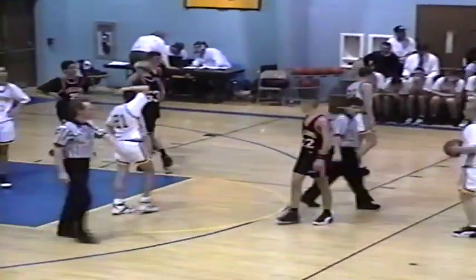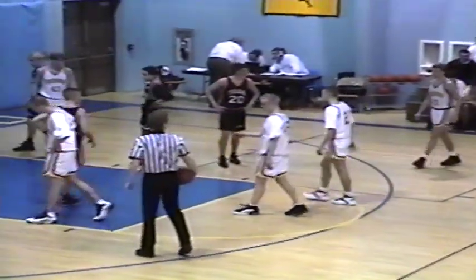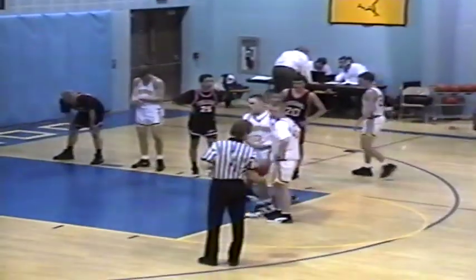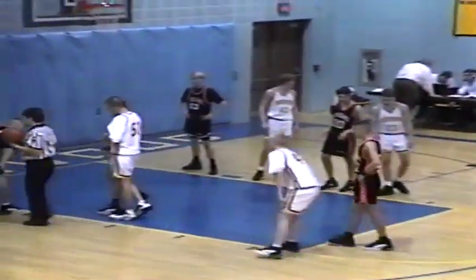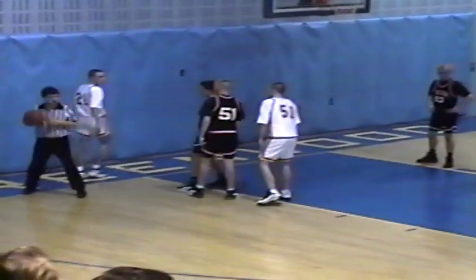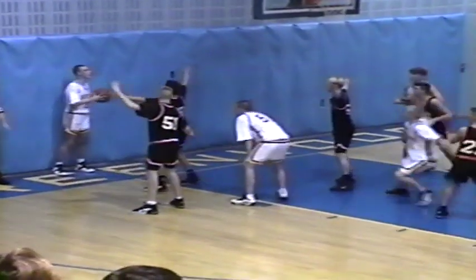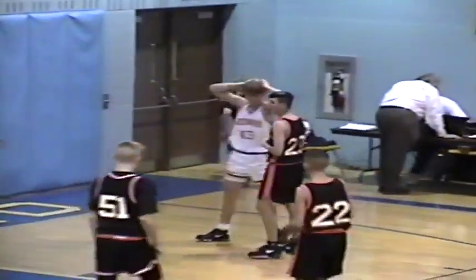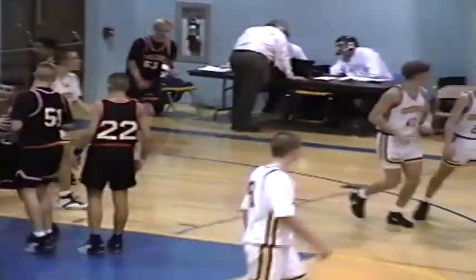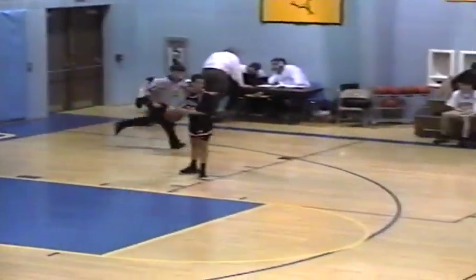And the foul will be on Kyle Bingaman. Okay, Kyle Bingaman picks up that foul. Team's 5th, Kyle's 2nd, and Yanks will inbound the ball. Ball tipped around as they put it on the inbounds, and they say it's going out of bounds off number 43 Berger. And UD with the ball.